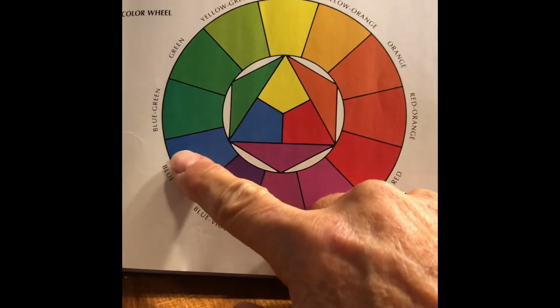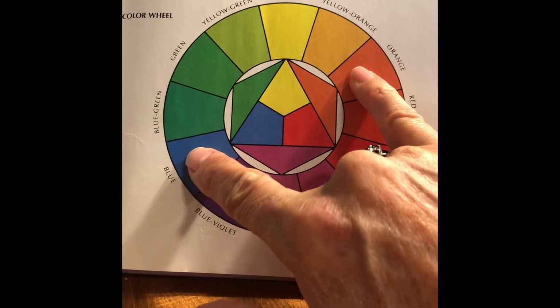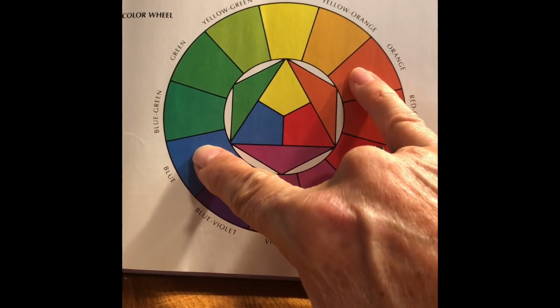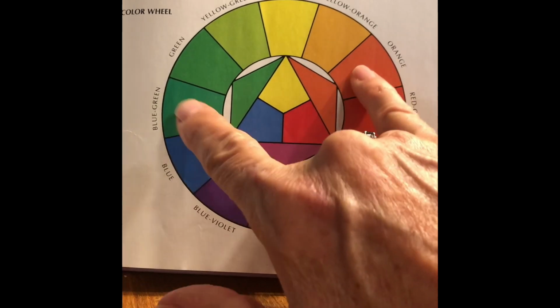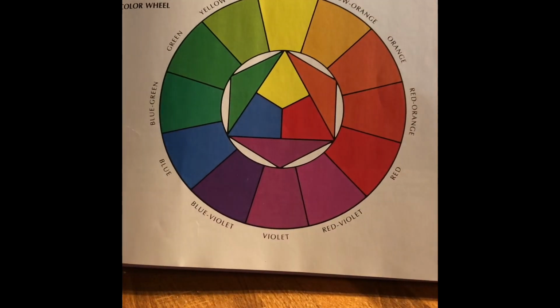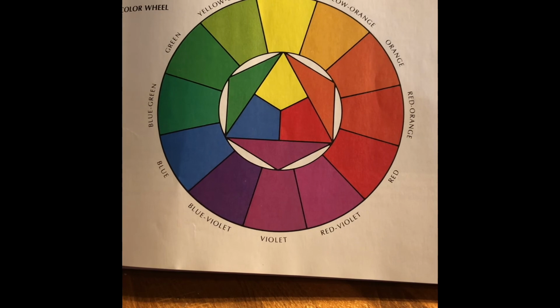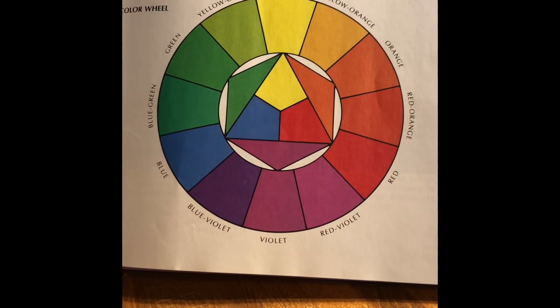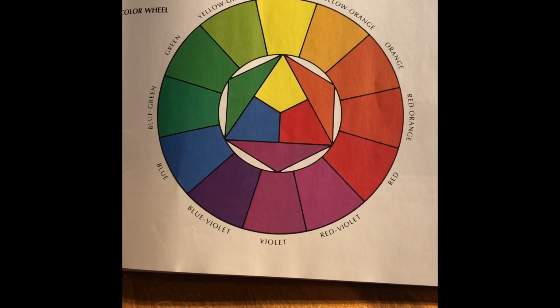So if we add blue and orange together, test that out with your watercolors and tell me what color it makes. Blue and orange, what color does that make if you add it together? All right, that's our basic color reference, what I wanted you to learn about the color wheel today.